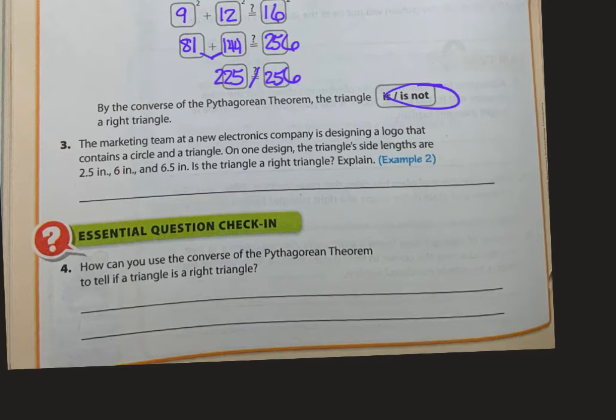Question 3 says, the marketing team at a new electronics company is designing a logo that contains a circle and a triangle. On one design, the triangle side lengths are 2.5, 6, and 6.5 inches. Is the triangle a right triangle, and explain? So we're going to have to use A squared plus B squared equals C squared to figure that out. So 2.5 squared plus 6 squared equals 6.5 squared.